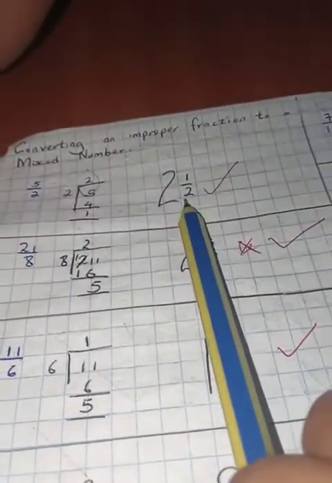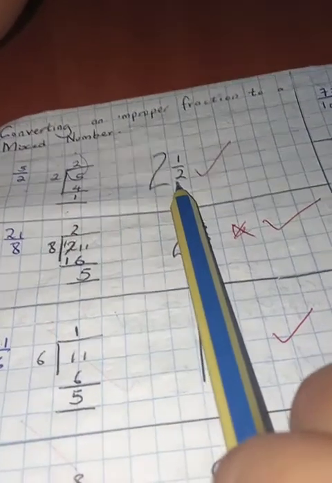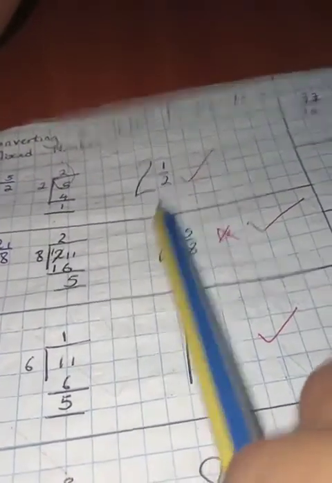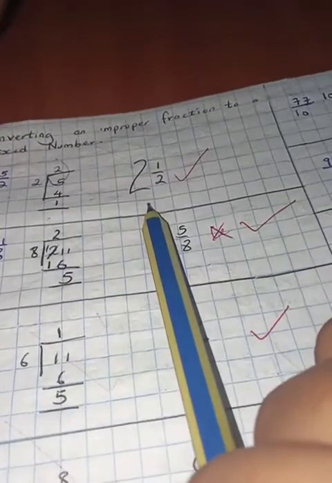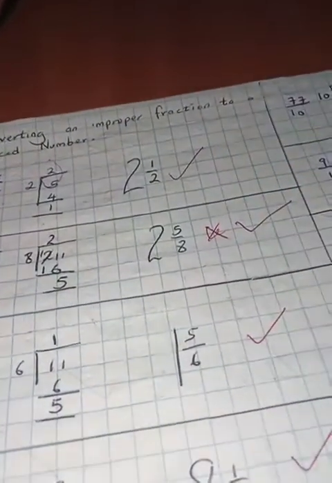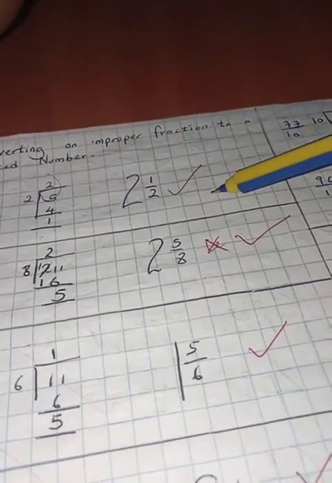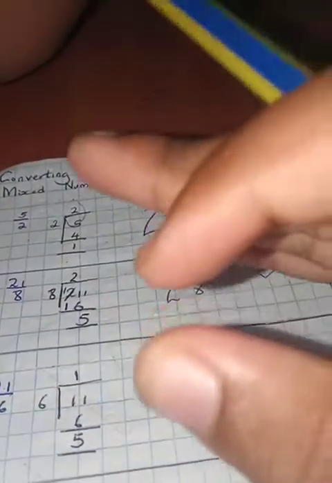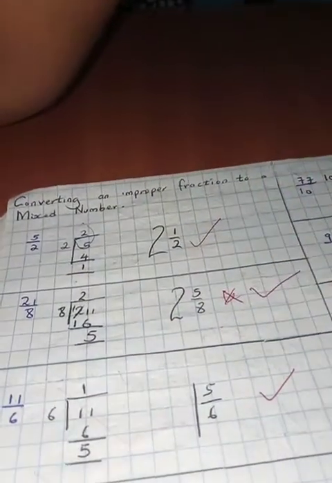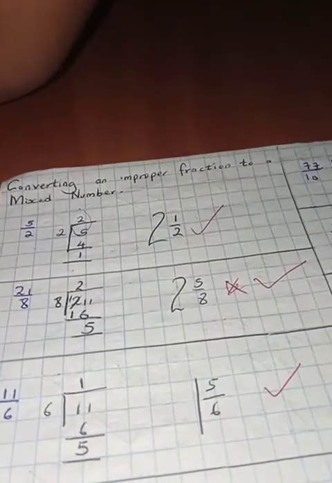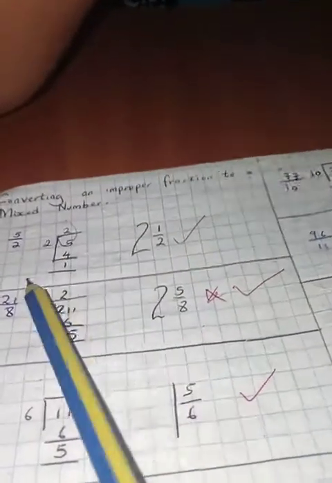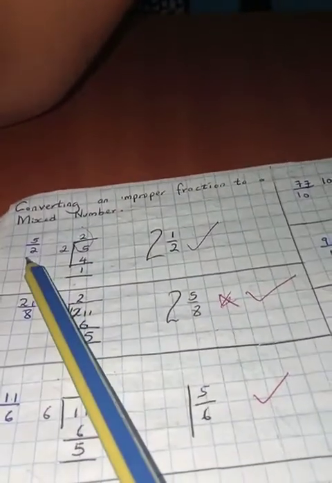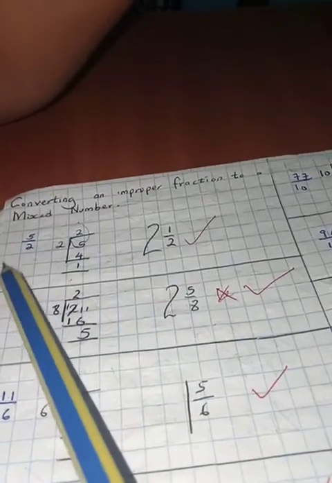And here comes the big problem that everyone has. I know there are some of my fellow colleagues in each and every school with this problem. It occurs in so many schools: arranging the numbers into a mixed number, converting an improper fraction into a mixed number. As you can see here, this is an improper fraction, and this one is a mixed number.